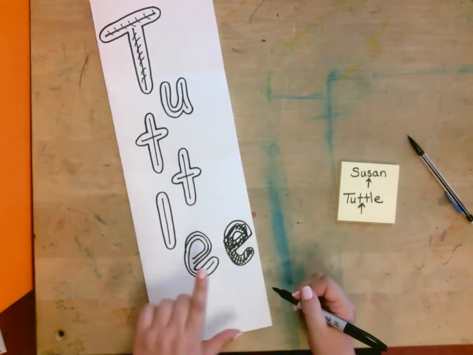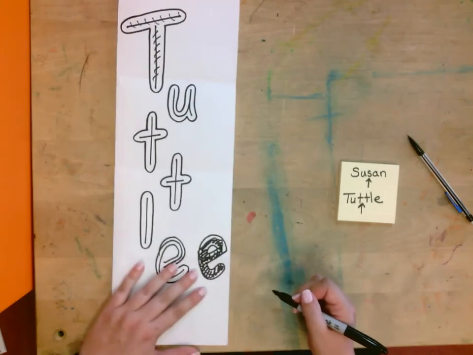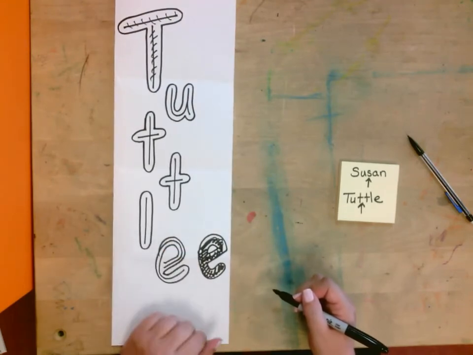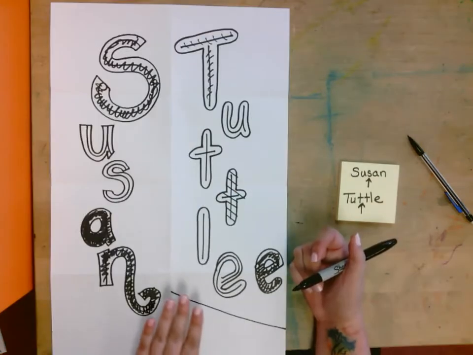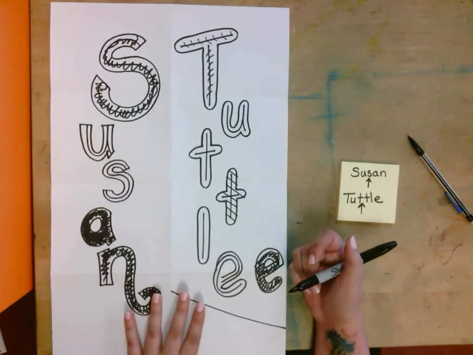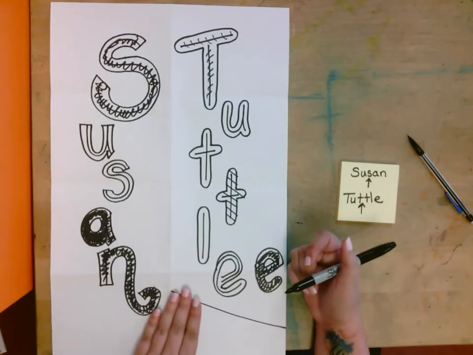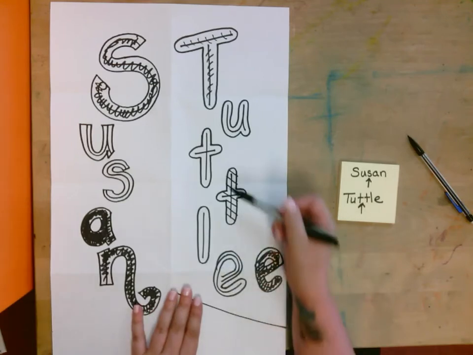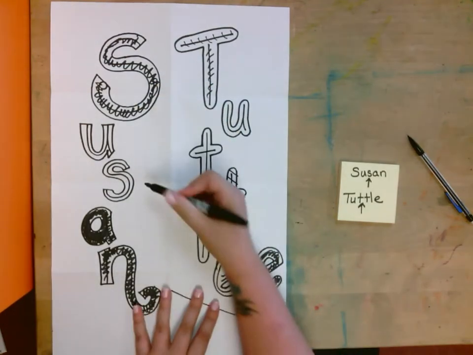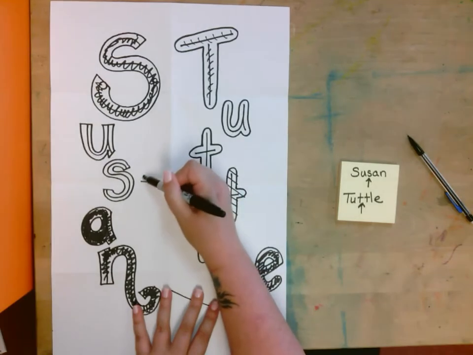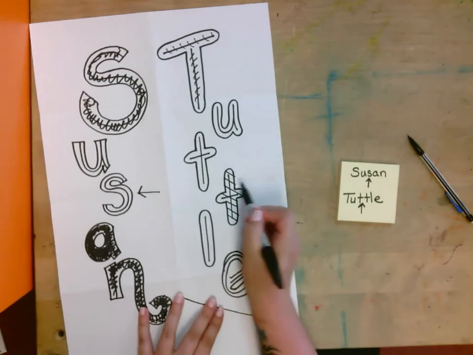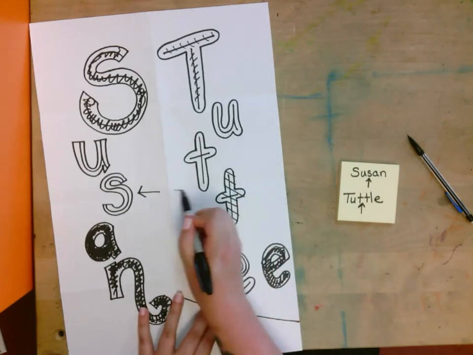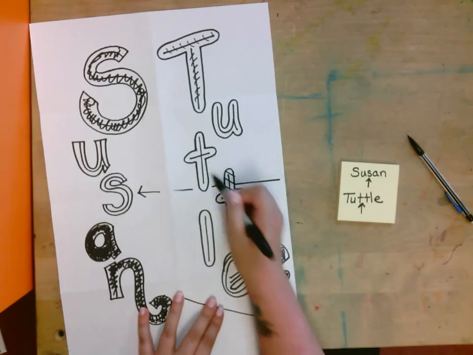Okay, so I couldn't erase it because I was working in marker. You would be able to erase it and redraw right there. So see, even the teacher makes mistakes sometimes. So next, you're going to figure out what you need to do for your name. You can rewatch the video to help you, but I would lay out your name. If you have an odd number, your middle letter ends up on the line. If you have an even number, it kind of goes between these two letters to help.